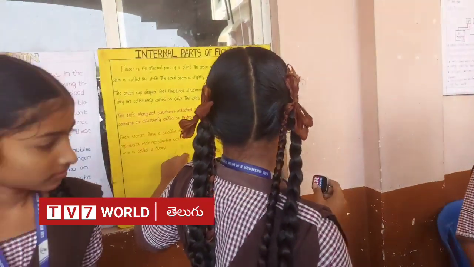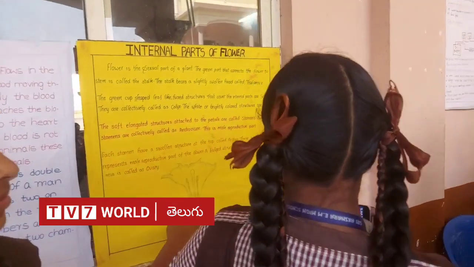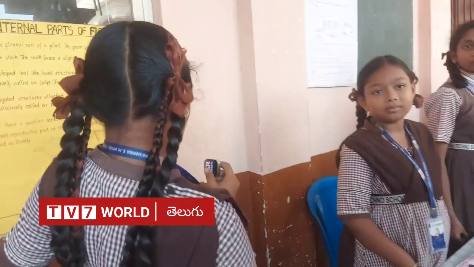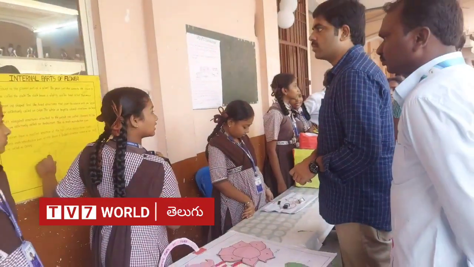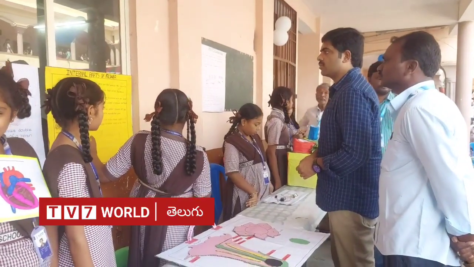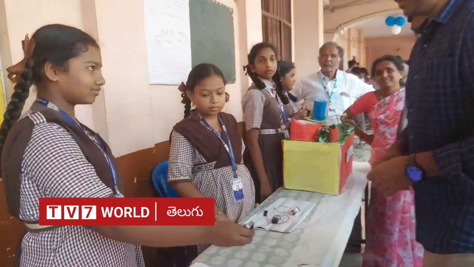The flower is the reproductive part of the plant. This green part is known as the stem, also called the stalk. The stalk bears the head, and it is called the thalamus.